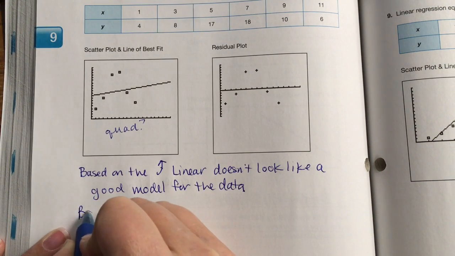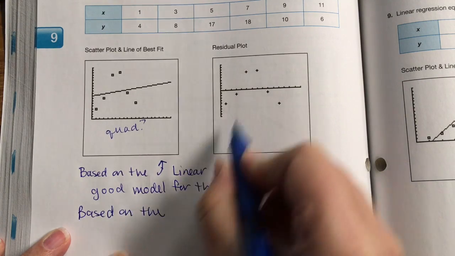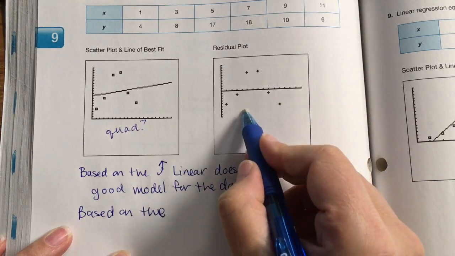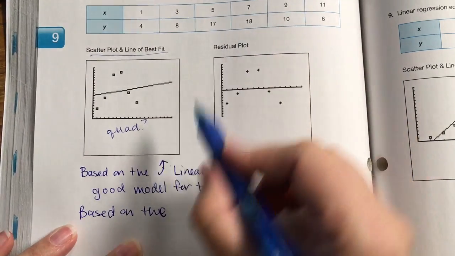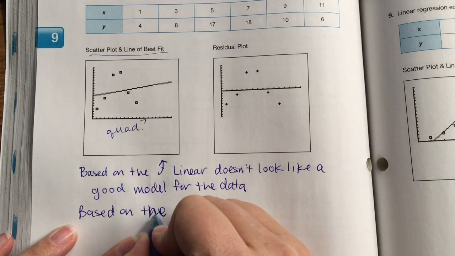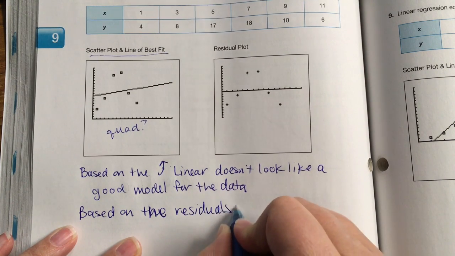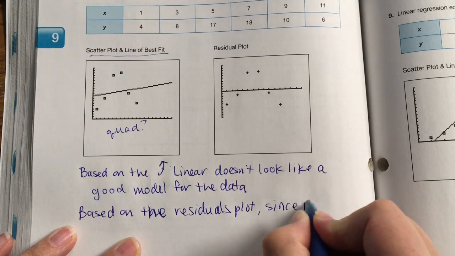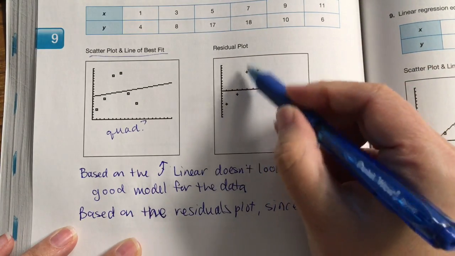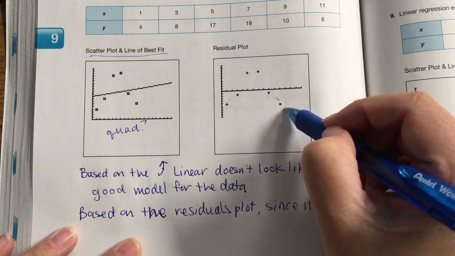And then based on the residuals plot, and I'm actually going to put residuals plot because I didn't want to put this whole long thing right there. Do you guys see how the middle part's above, but those parts are below? In other words, just kind of a curve.